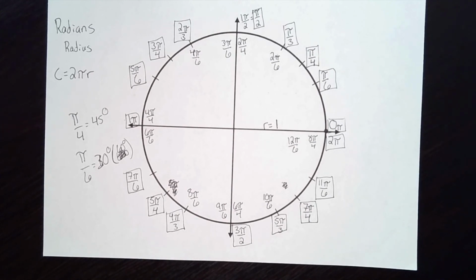Hopefully that makes sense. Next video, we're going to finally talk about the coordinates that go along with this, and kind of how those triangles that I showed you in the first video are actually involved to help us set up the final part of the unit circle.